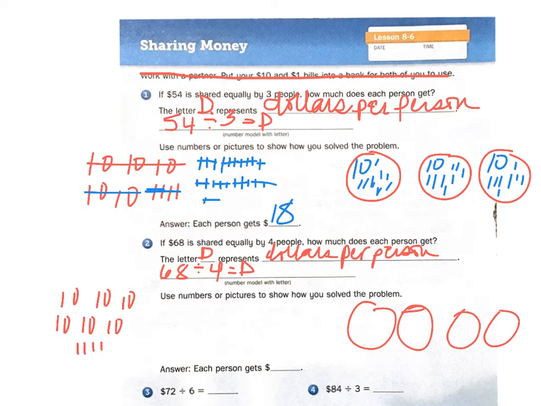1, 2, 3, 4, 5, 6, 7, 8. Great. Okay, so I'm going to change colors. I can get rid of 4 of my 10s. 1, 2, 3, 4. And I can actually distribute all of my 1s. So if I do 4, everyone gets 1. If I do the other 4, everyone gets 1. But here's the problem. I'm stuck with 2 10s.